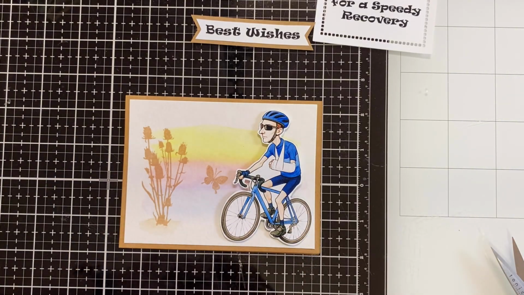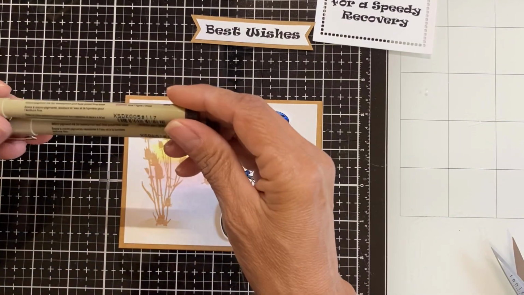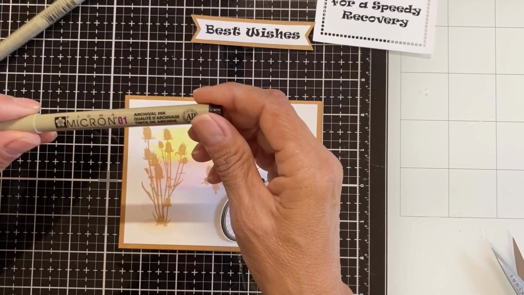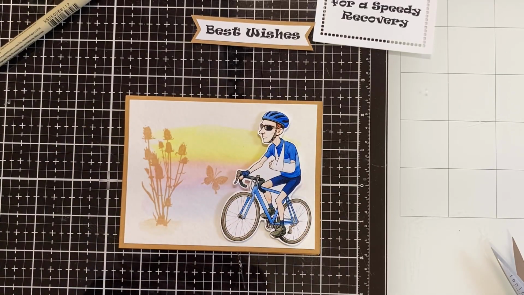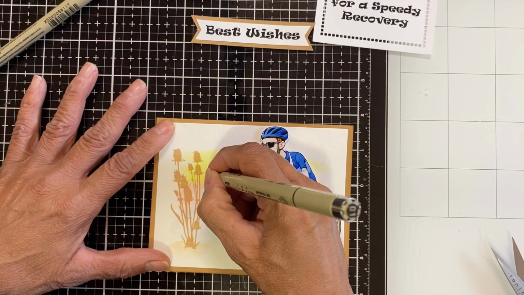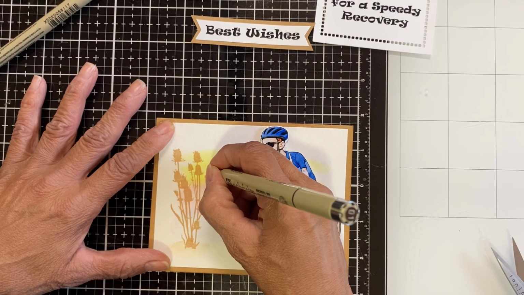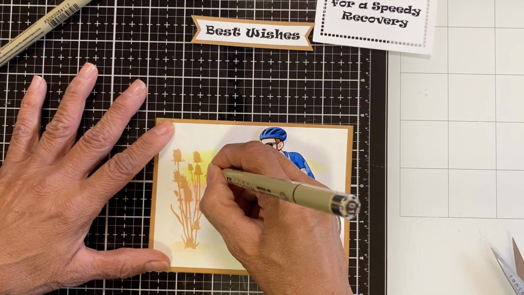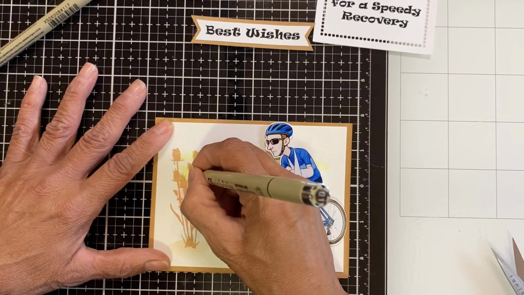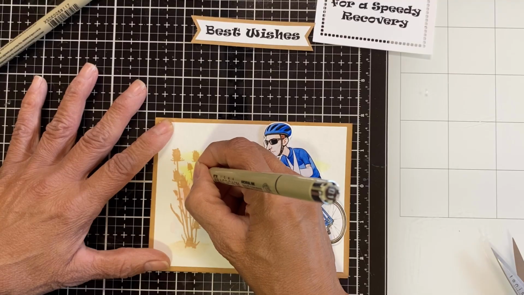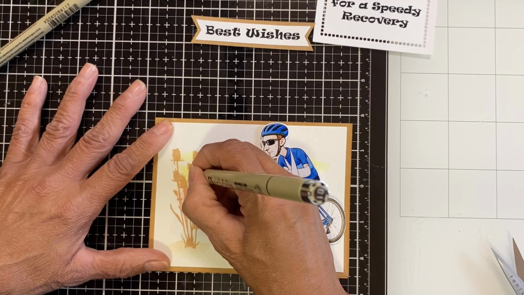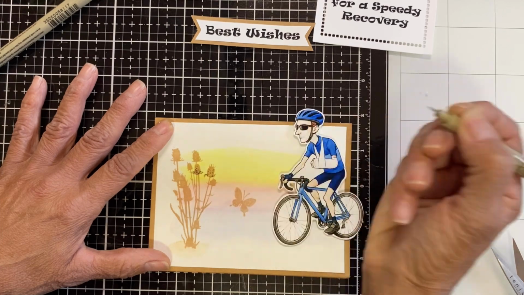So I'm gonna do that first with some archival ink. I'm using a brown and I'm using the Micron 005 and 001. I am not a pro. I'm just gonna try to make this work. I have no idea what kind of flowers these are. I'm just gonna put a little bit of texture in there. I guess I could have done this with my Copics as well. I'm just gonna make little tiny dots. I'm just gonna draw them in.